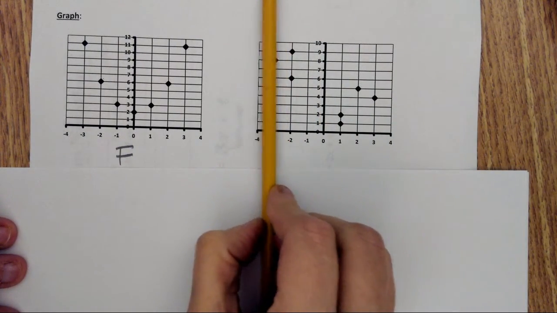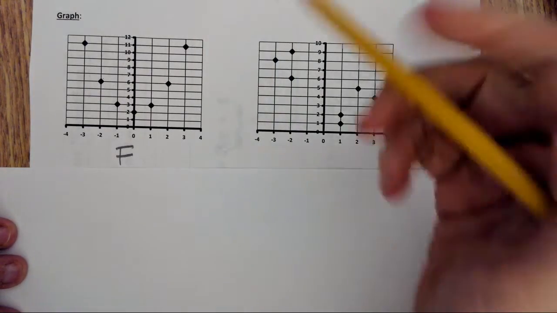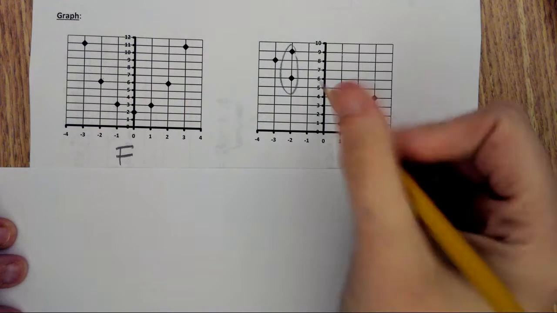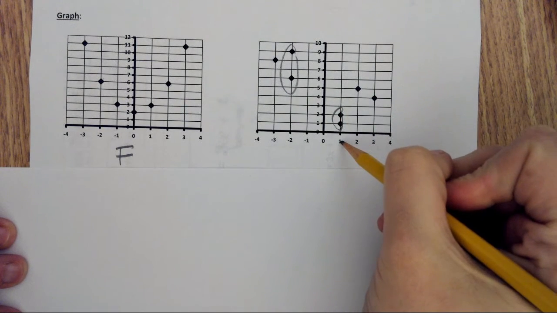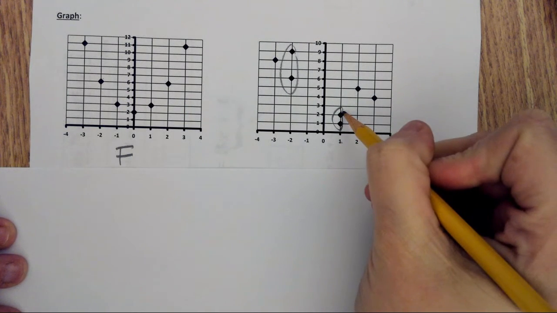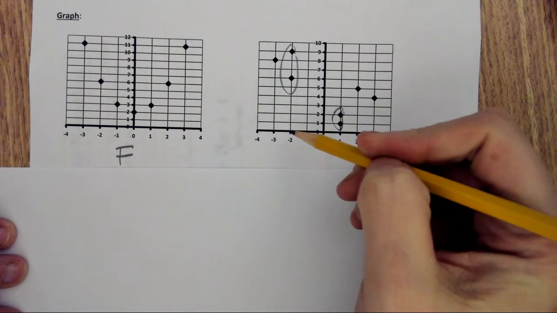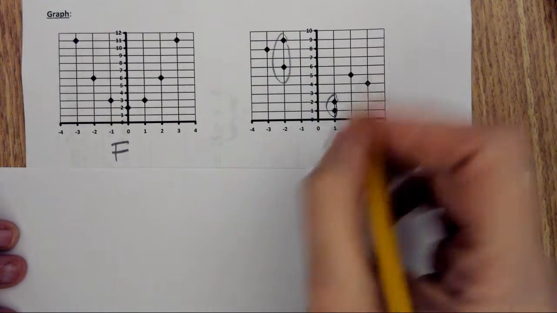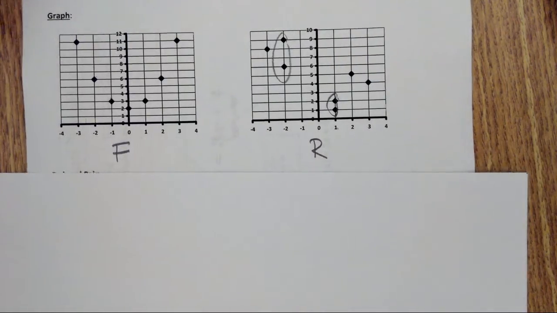Over here, though, oh my gosh, I fail as a function right here. And then, oh my goodness, I fail again right there, because this is saying 1 gives me either 1 or 2. That's not a function. If this is saying an x value of -2 gives me either a 6 or a 9, also not a function. So this is just a relation.